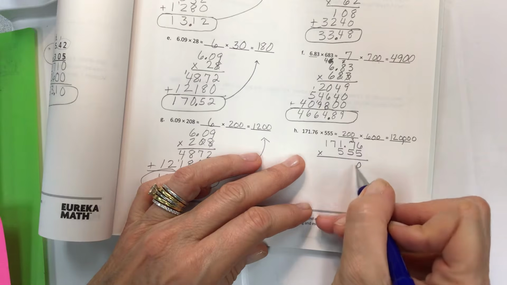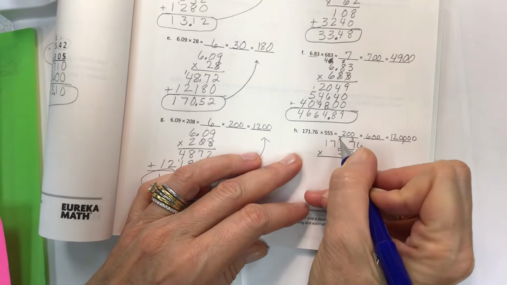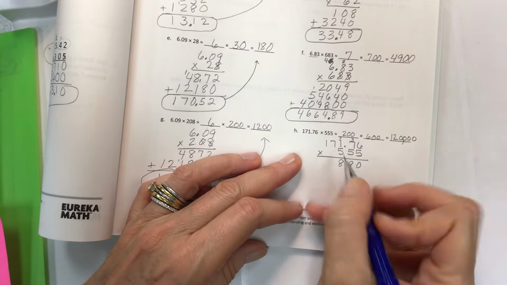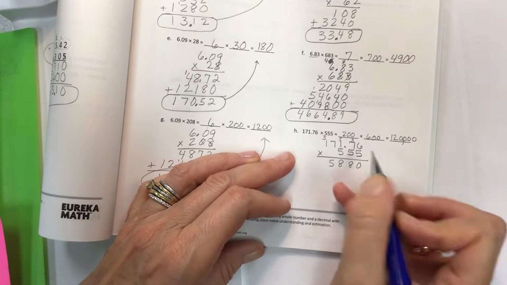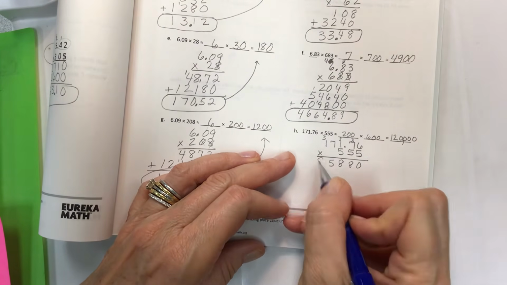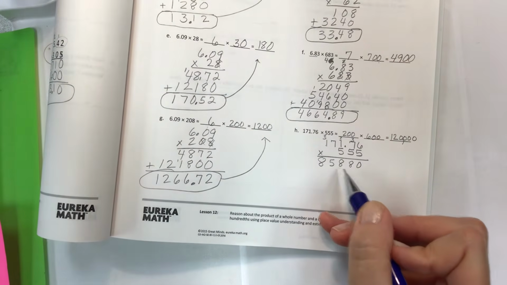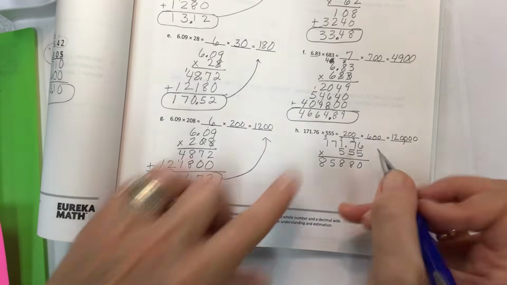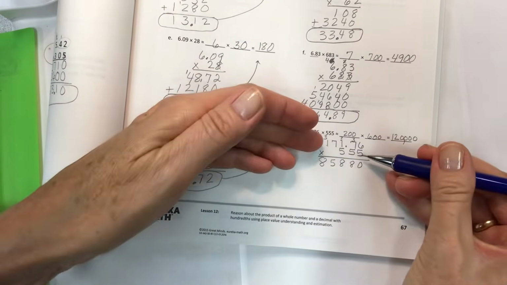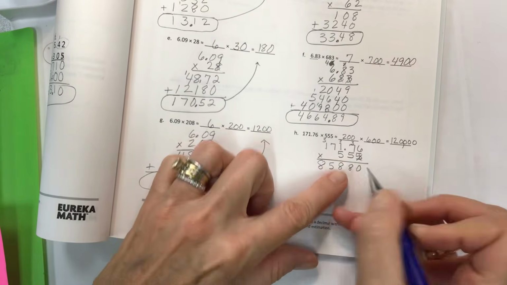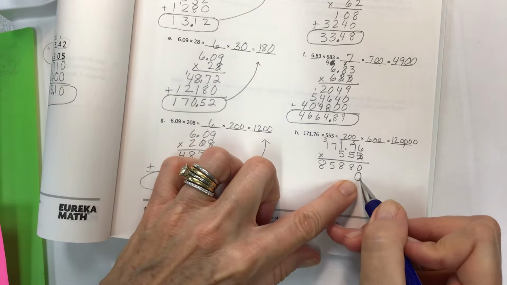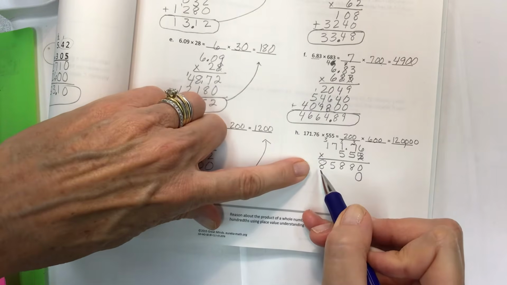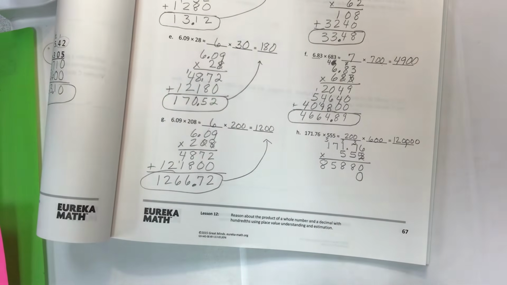5 times 7, 35, 36, 37, 38. 5 times 1, 5, 6, 7, 8. 5 times 7, 35. And then 5, 6, 7, 8. So you should have 8, 5, 8, 8, 0 as your first partial product. Now, watch. Row 2 is going to be the same numbers, but bumped over 1.